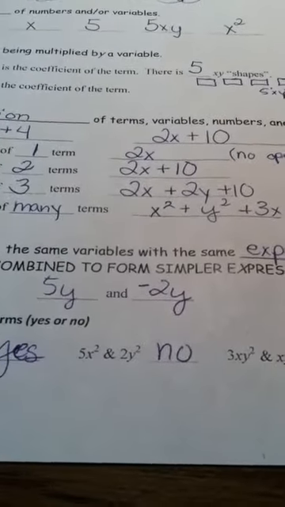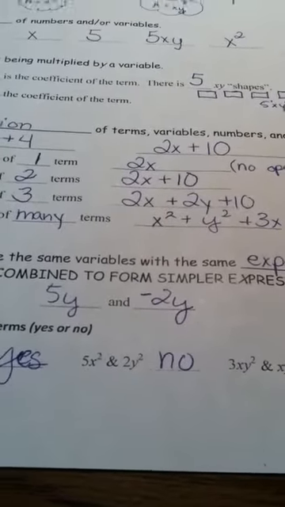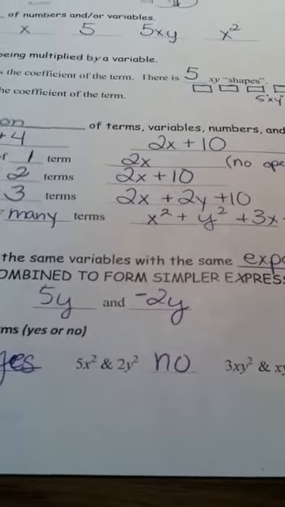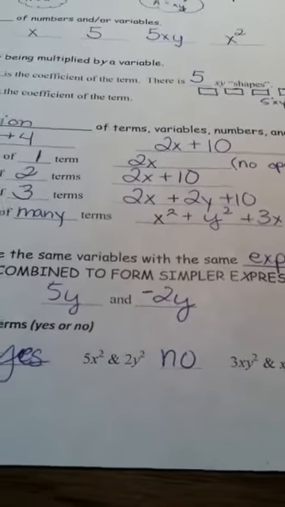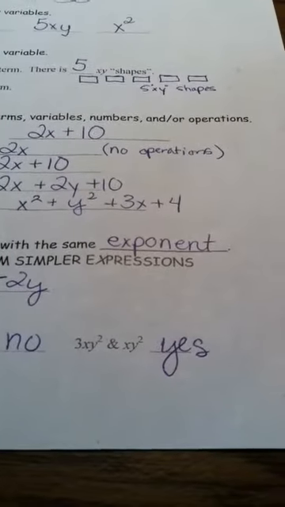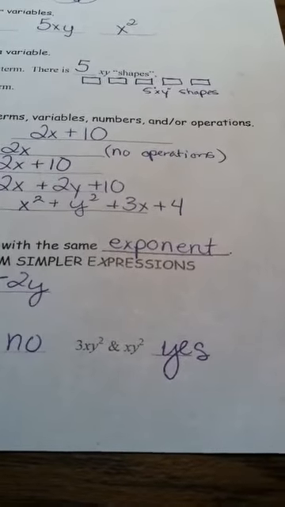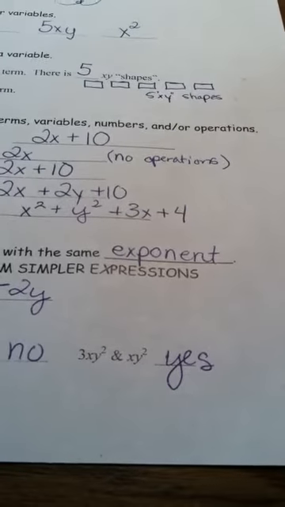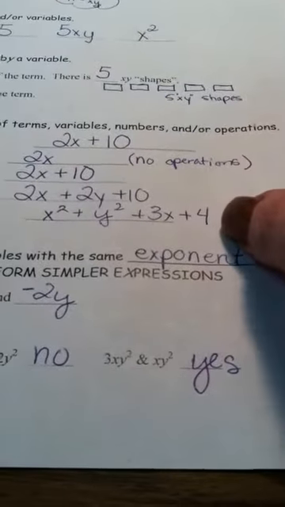They can be combined. 5x squared and 2y squared. The variables are different. When the variables are different, even though they have the same power, they still can't be combined. 3xy squared and xy squared. Okay, they are the same because they have the same variable with the same power.